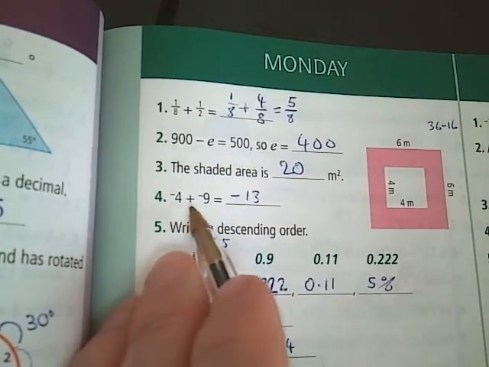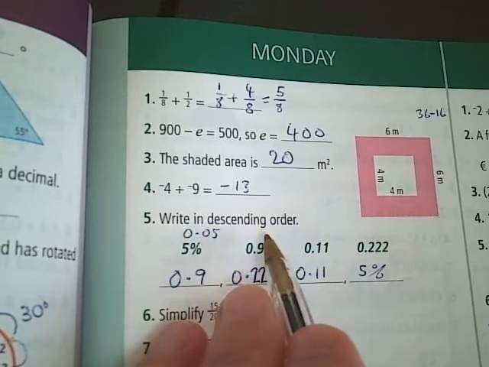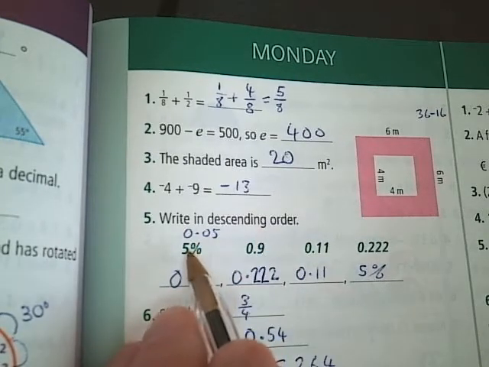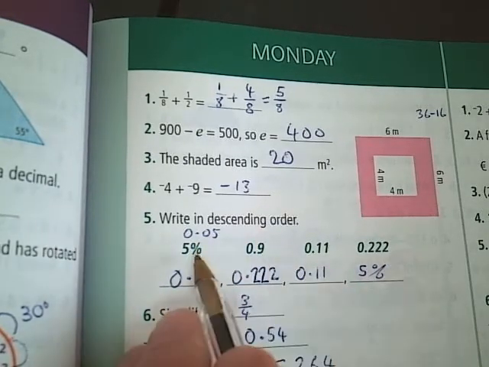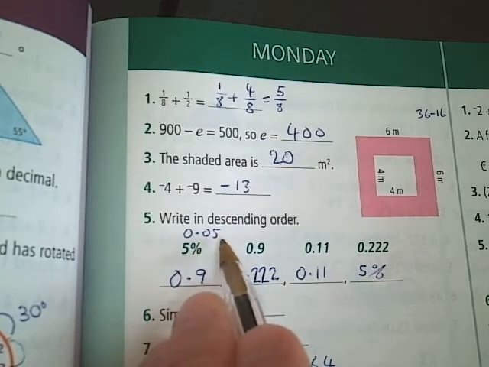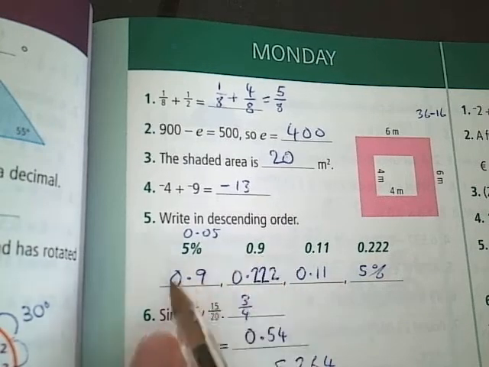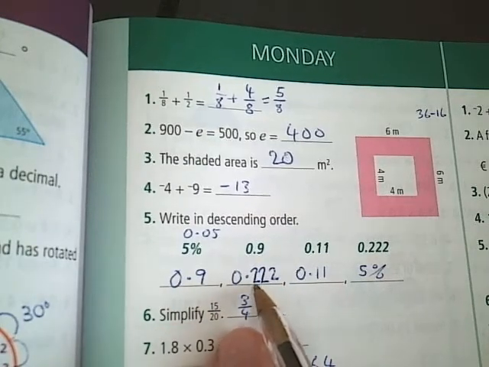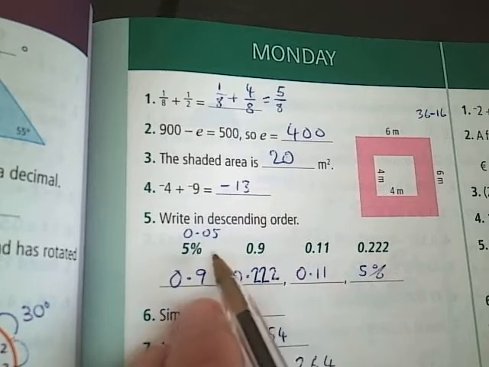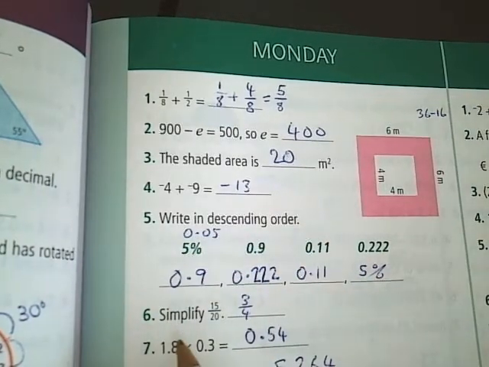Question number 4, -4 and -9 is -13. Write in descending order, that's going down. First of all, rewrite them so that they're all the same, so that they're all decimals. 5% is 0.05. Once you write it like that, it's much more straightforward. So the biggest one is 0.9, second one is 0.222, third one is 0.11, and the fourth one is 5% or 0.05.